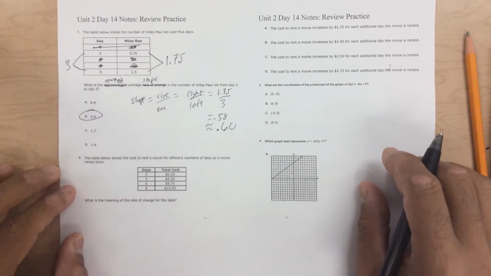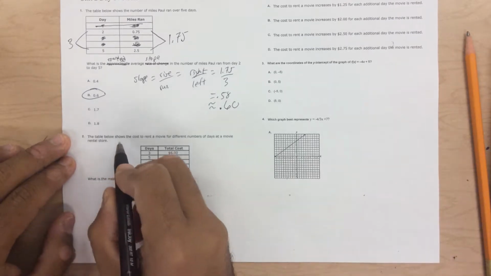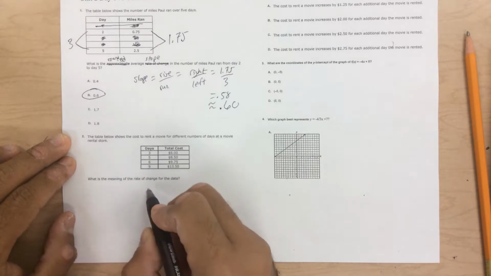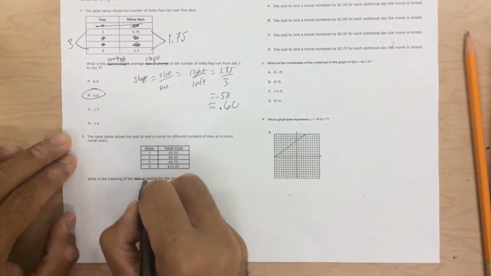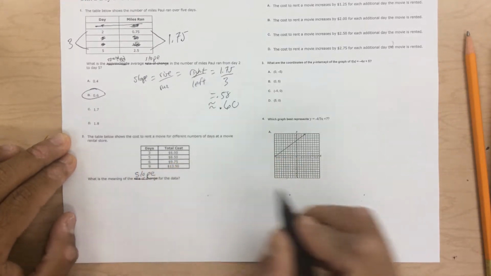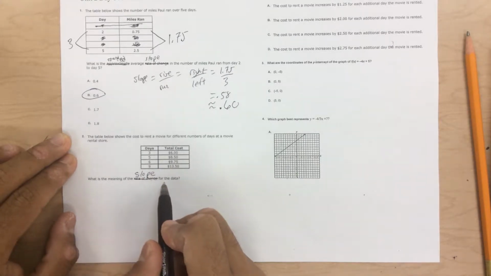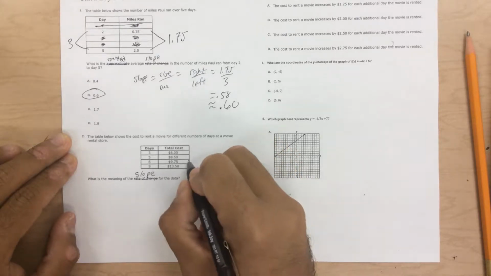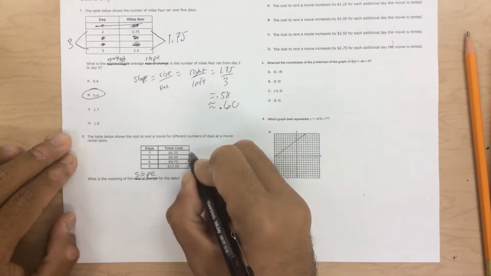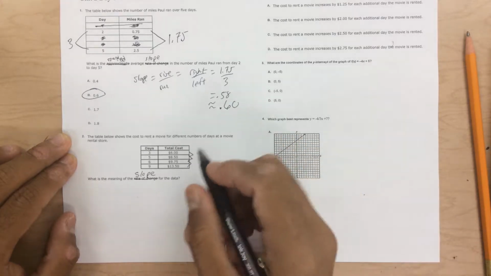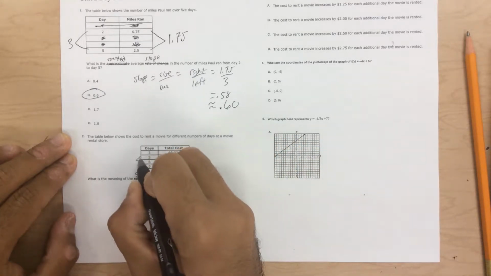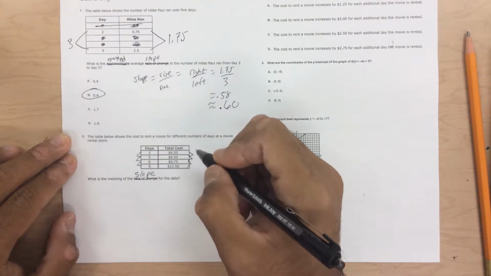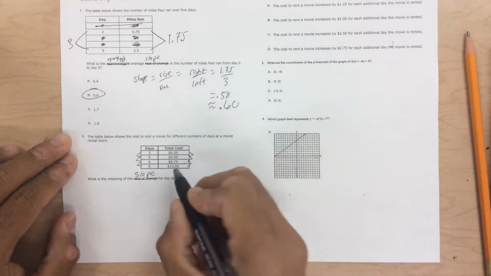Okay? Number 2. The table shows the cost to rent a movie for a different number of days at a movie rental store. What is the meaning of the rate of change of data? So rate of change, of course, means slope. So what is the meaning of the slope for the data? So first, let's just find the slope, okay? And because this one, they didn't give us specific numbers or specific days or specific x's to look for, we're going to have to find the pattern for both the left side and the right side completely. So let's start.